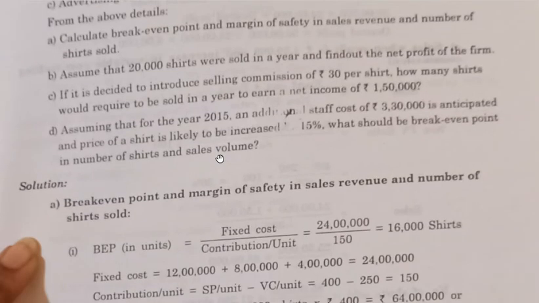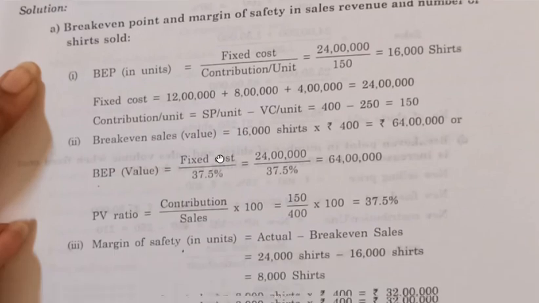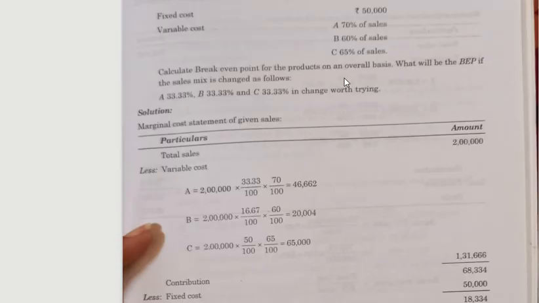So first let us calculate the BEP and margin of safety in sales revenue and the number of shirts sold. So BEP in units is nothing but your fixed cost divided by contribution per unit. What is your fixed cost? 24 lakhs divided by contribution. What is your contribution? 150.